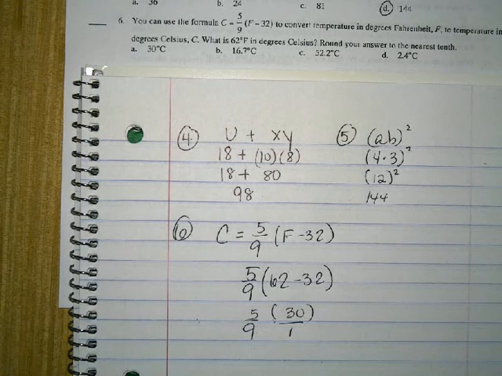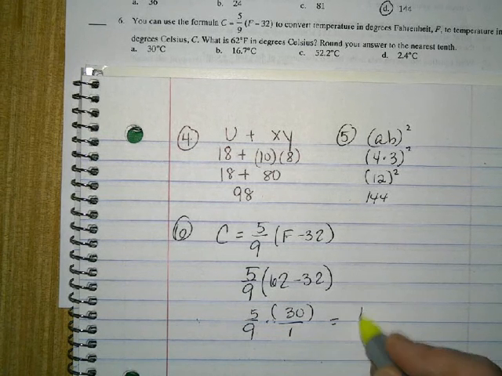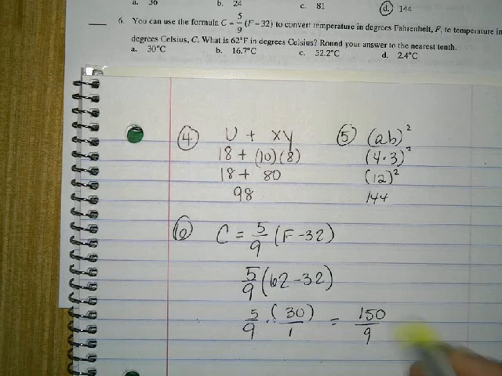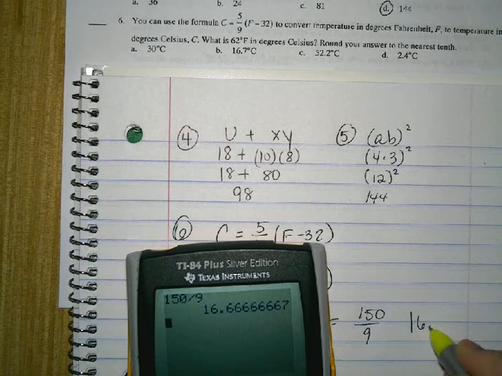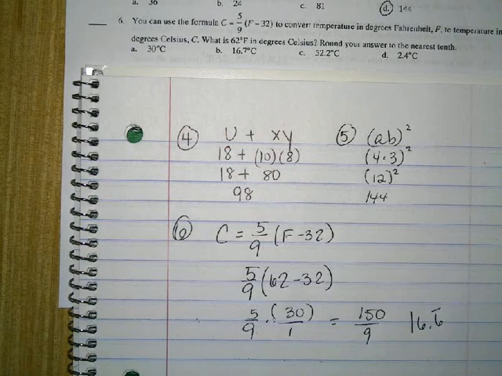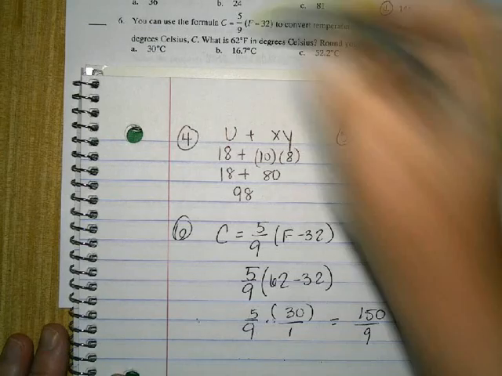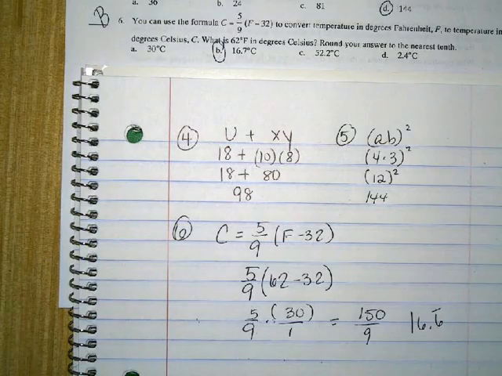What's 5 times 30? Okay, so I get 150 over 9. Let me divide. I get 16.6 repeating, which also rounds to 16.7 degrees Celsius. Answer choice B.